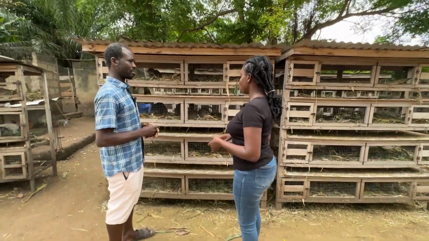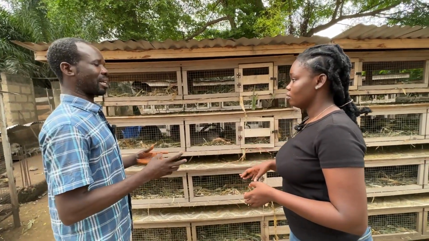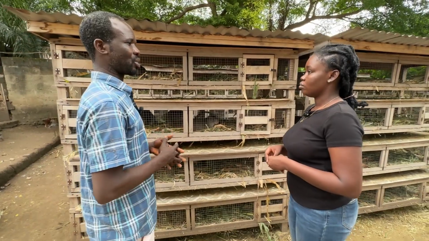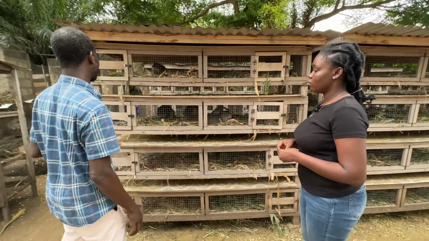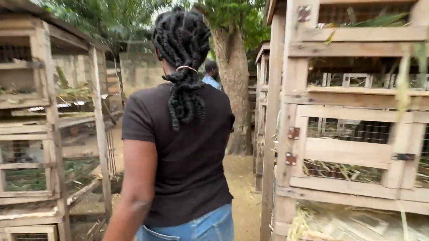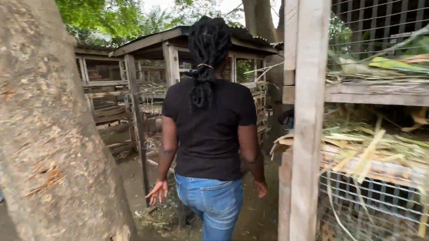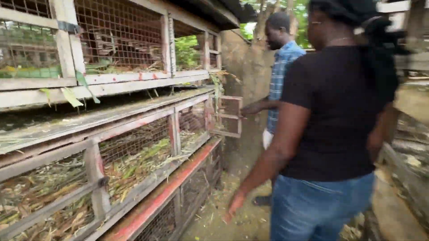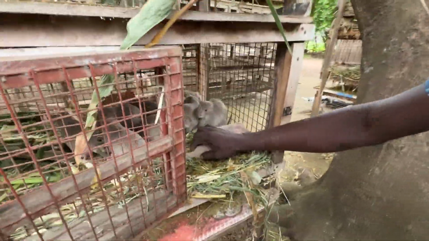So at what point are the young ones weaned from the parents? From 2.5 to 3 months is okay, or probably 2 months is okay. You can wean them. I did something here just yesterday. This one is only 2 months. There are 10 of them.